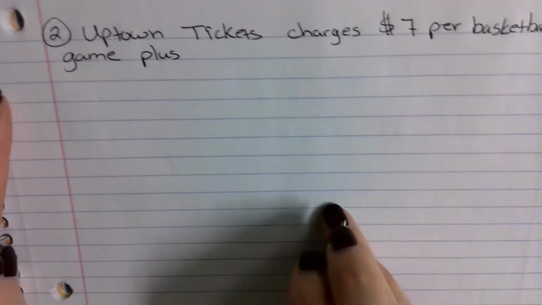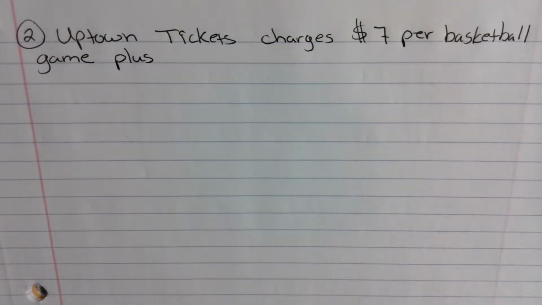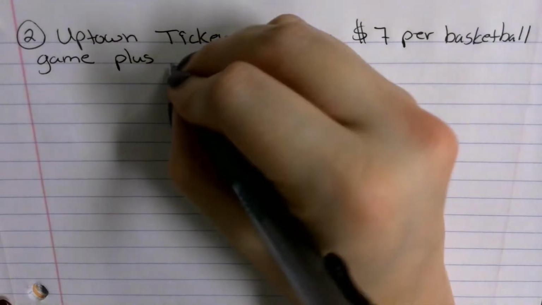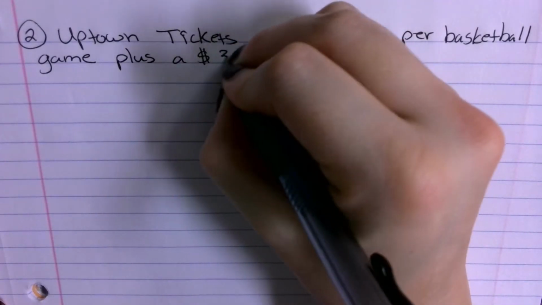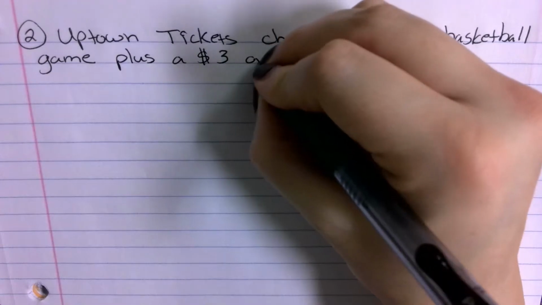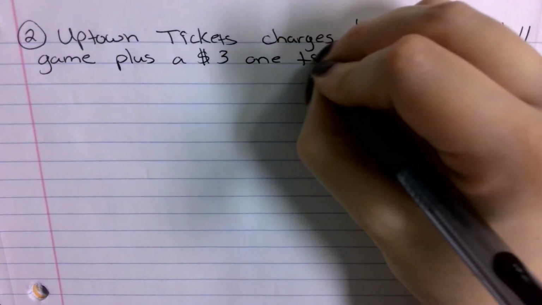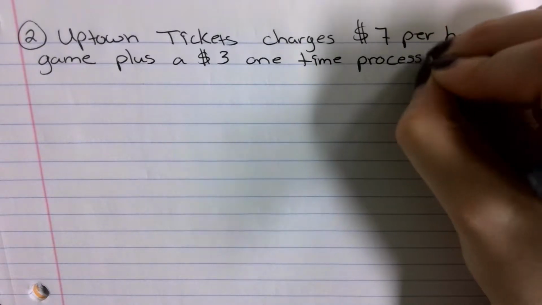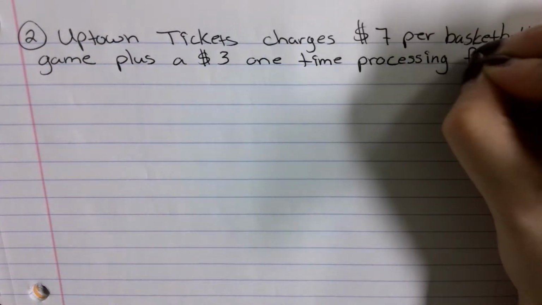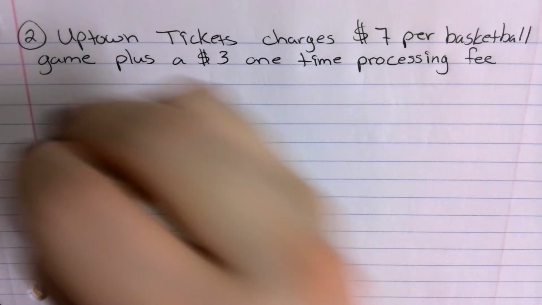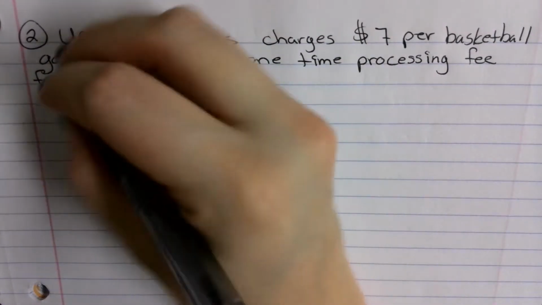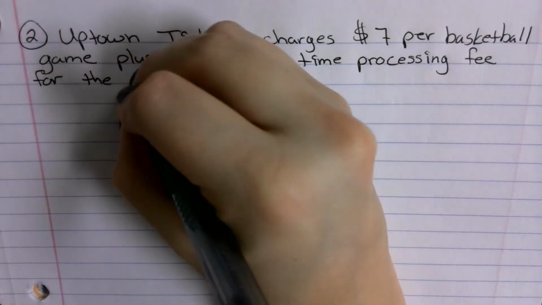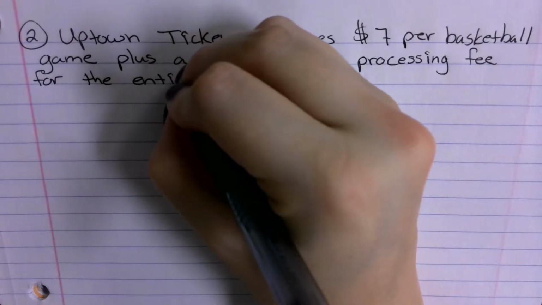Okay, so they're going to charge $7 per basketball game plus a $3 one-time processing fee for the entire order.